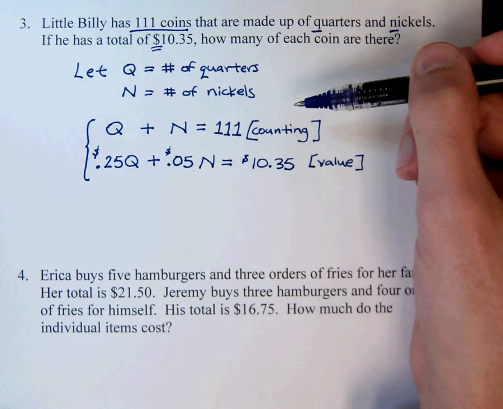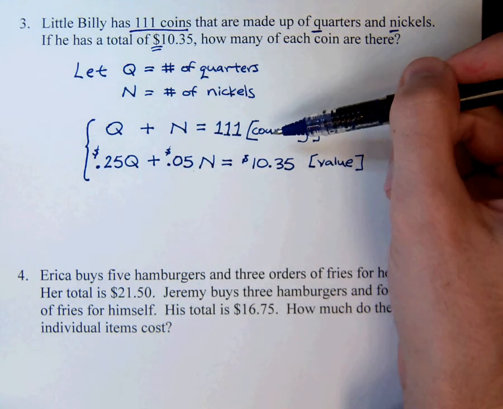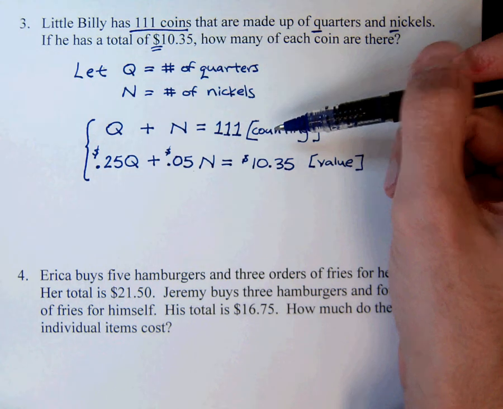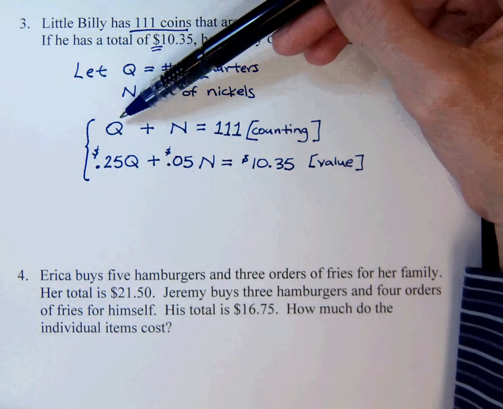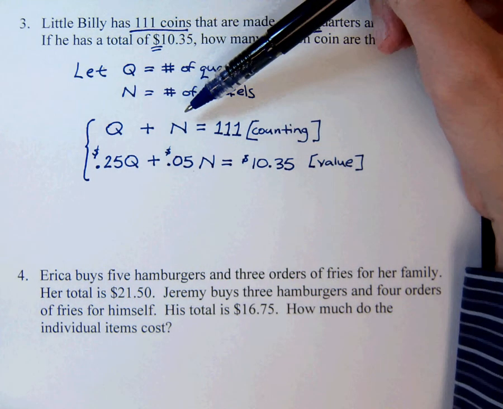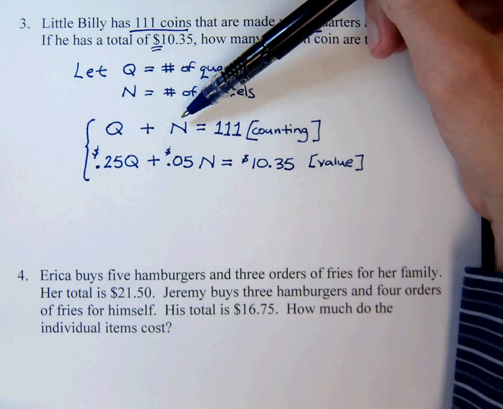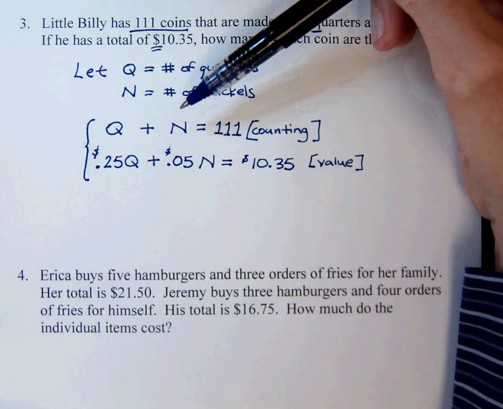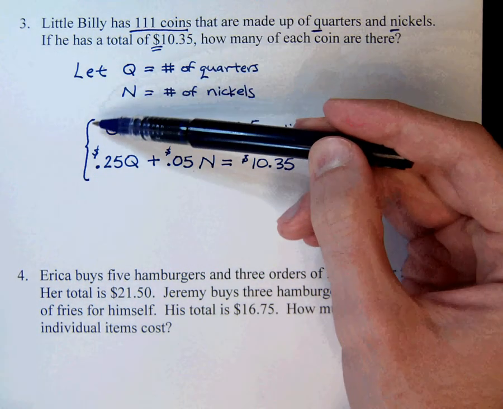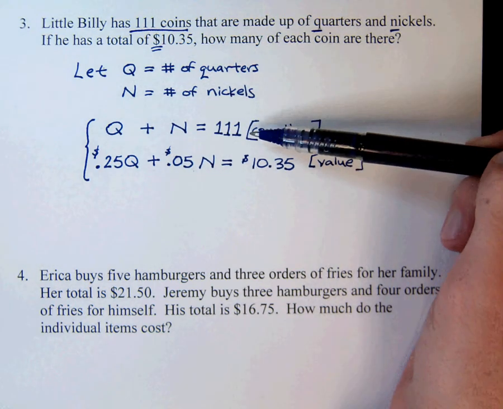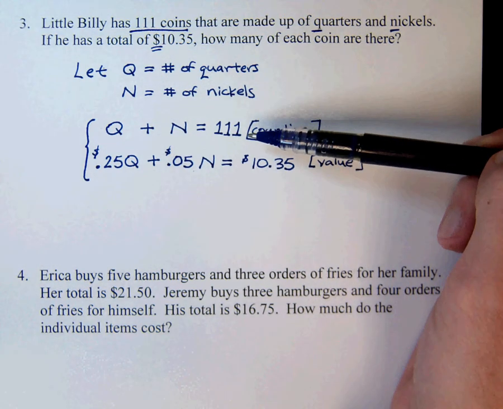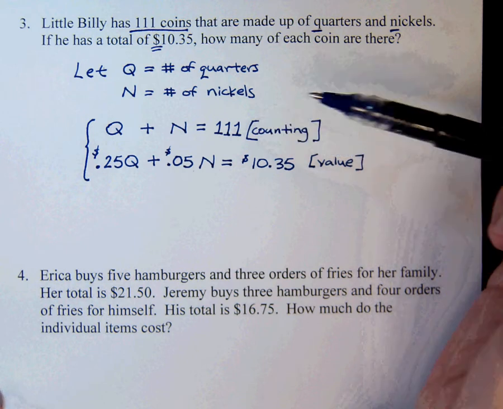Now, if I were going to be solving this one, I might use the substitution method, because this first equation would be very easy to solve for either Q or N. Granted, you could also use the elimination method, and you can multiply this top equation by either negative 0.25 or negative 0.05. Really, pick your poison. It's all going to work out well.